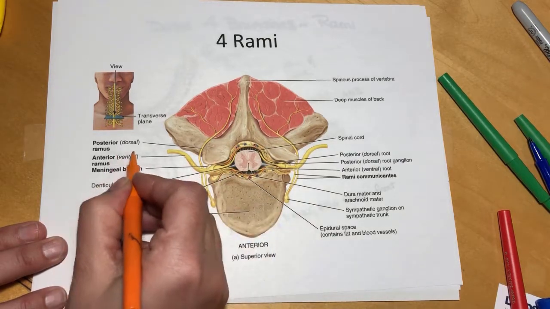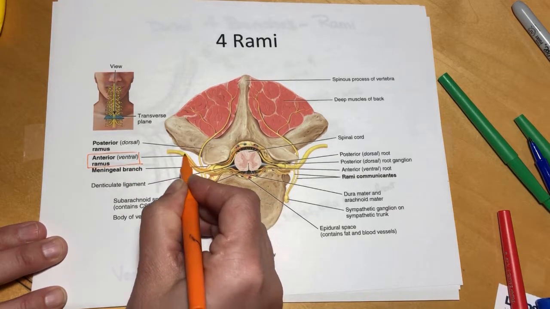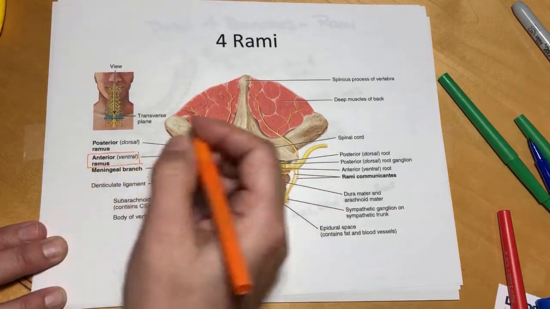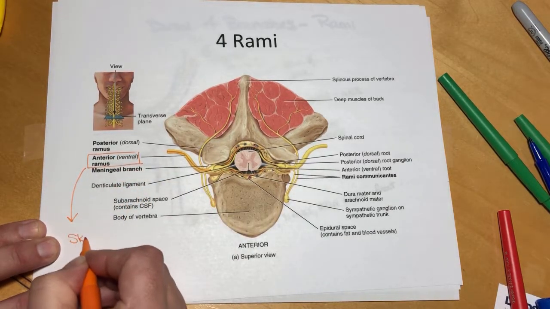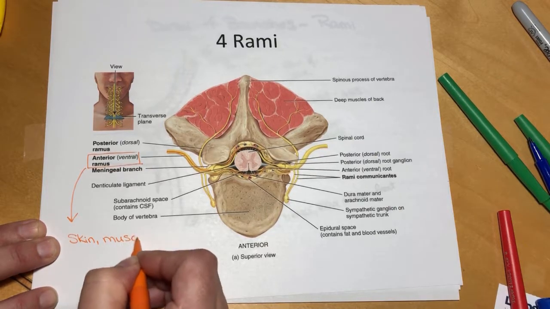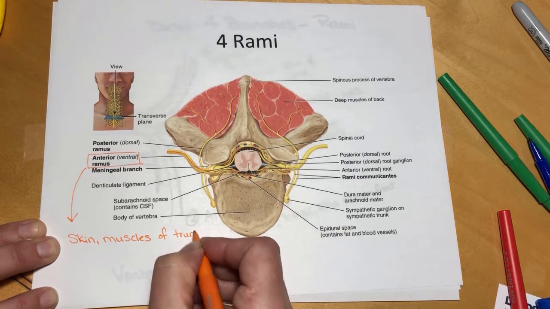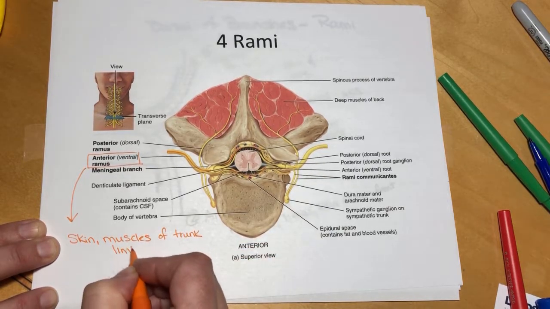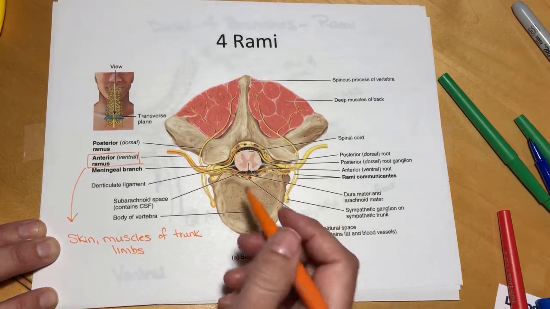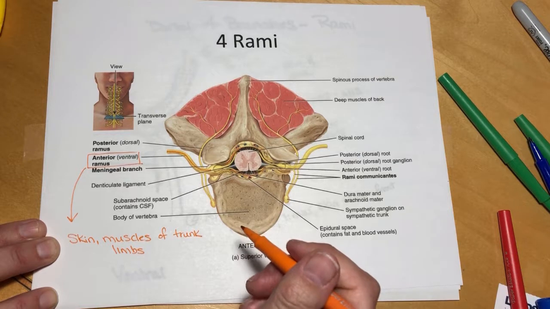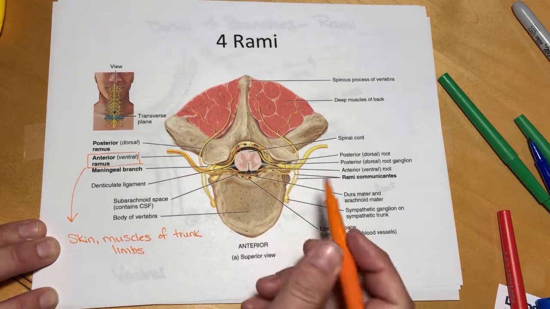You can see this is the anterior ramus, this one right here. It's the biggest, thickest one. The anterior ramus, again, is going to innervate the skin, the muscles of the trunk, and upper and lower limbs on the front. So that's why it's so big. And remember, it's a mixed nerve. So sensory information is coming in and motor information is going out on this.